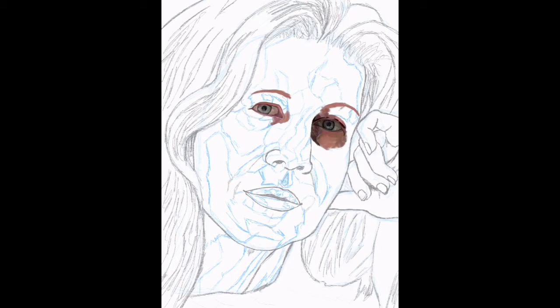For blocking in colors, I like to not only paint the eyes, but also the various shades of color around them too. This way I can create depth early on and work outward.